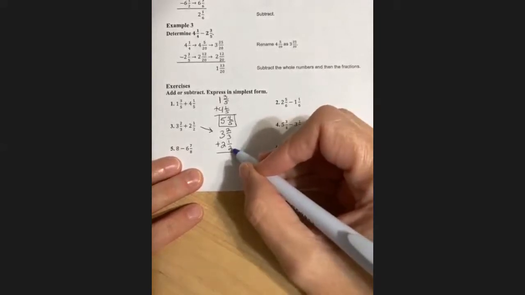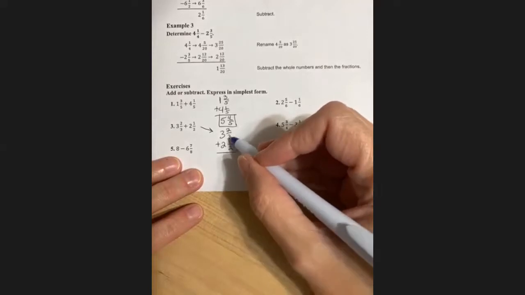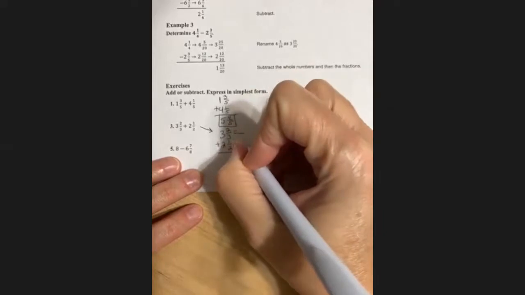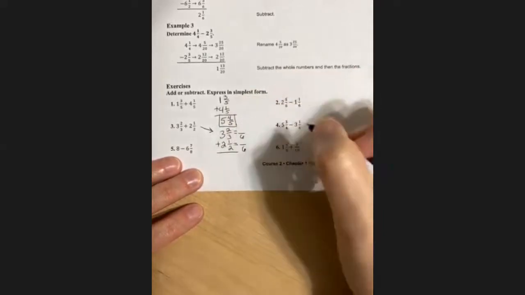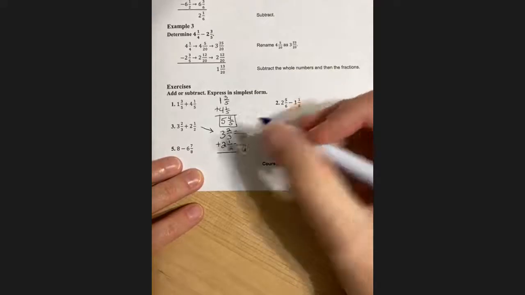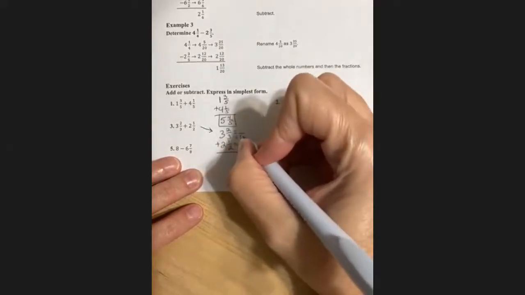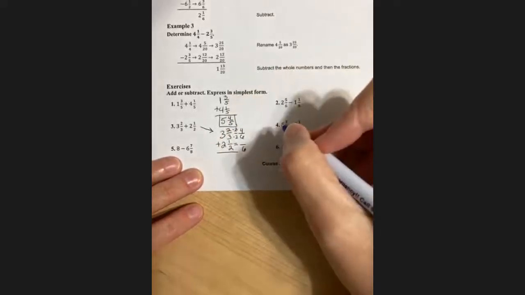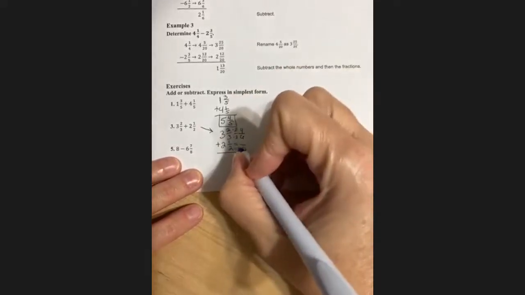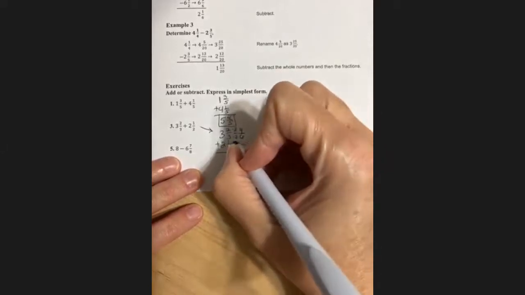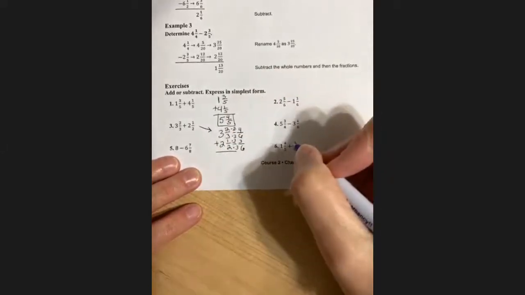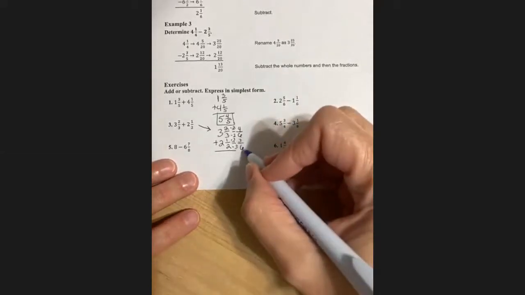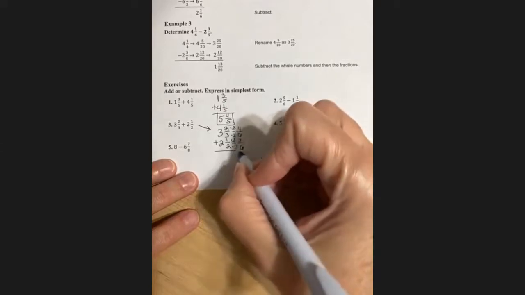The bottom denominators are a 2 and a 3. 2 and 3 are not divisible by anything in common. Therefore, just multiply 2 times 3, and you'll get the common denominator of 6. So 3 times 2 gave me 6 on the bottom here. So 2 times 2 will give me 4. And on the bottom fraction here, 2 times 3 gave me 6. So 1 times 3 gives me 3. And then I'm going to combine together my 4/6 plus my 3/6 to get a total of 7/6.